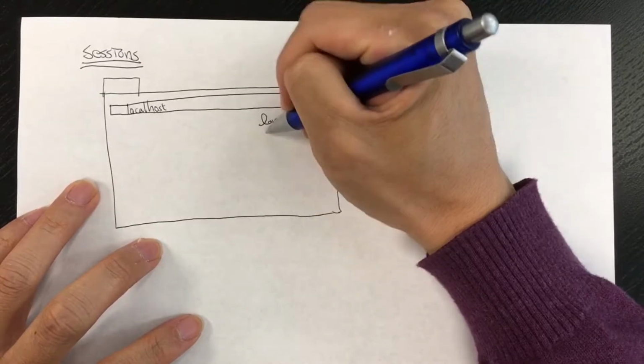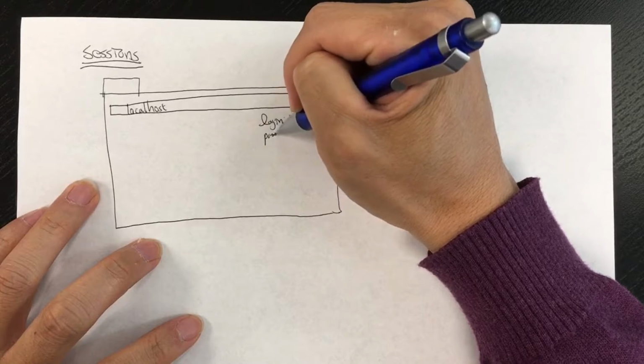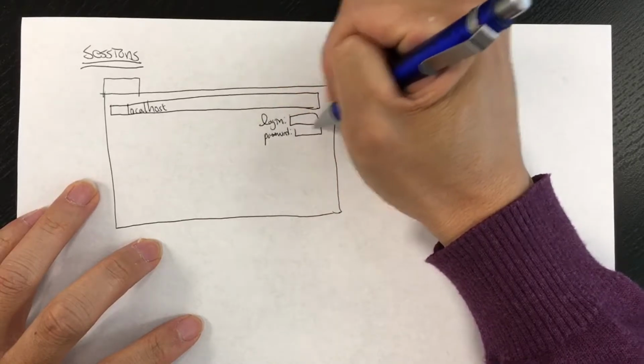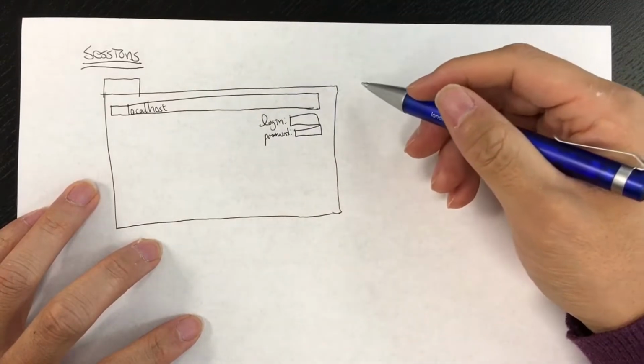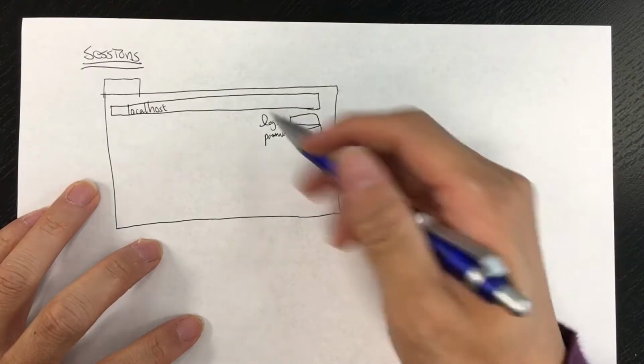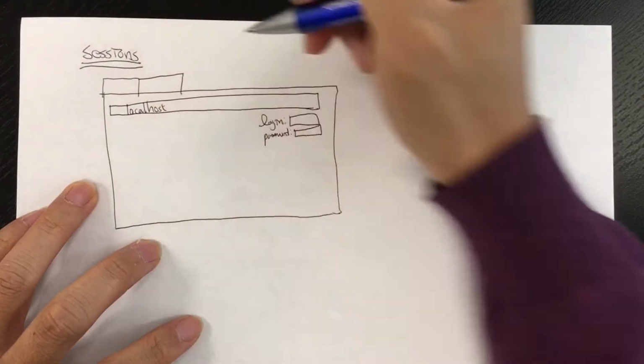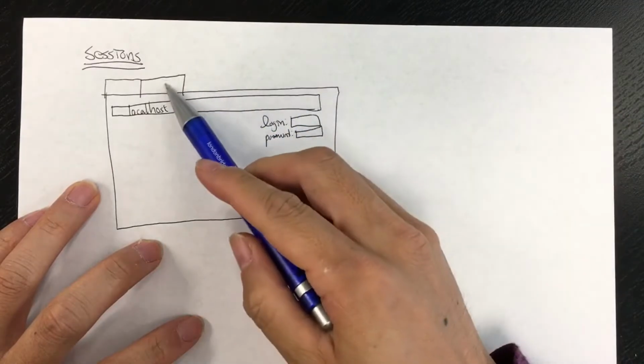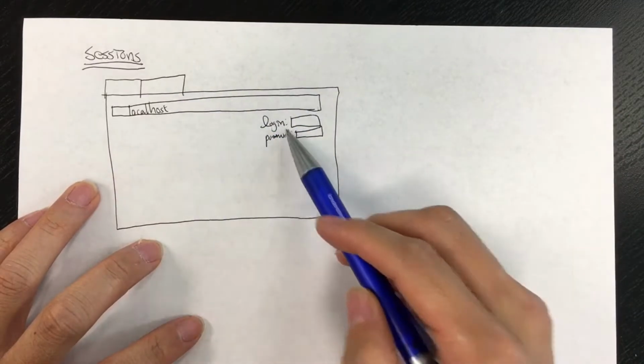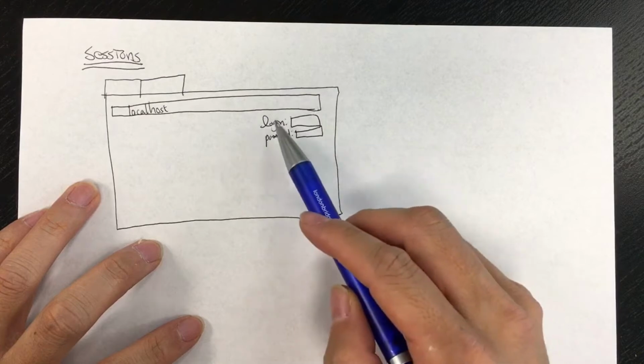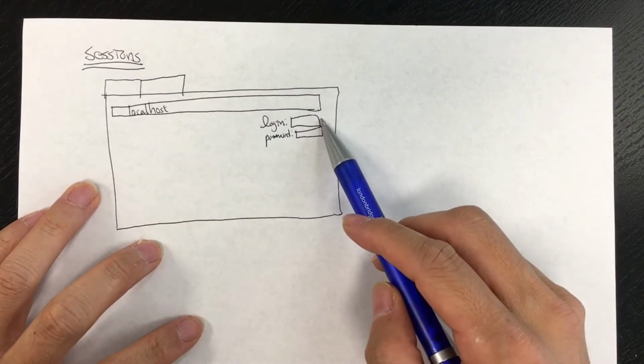So let's say that you logged in, and you're going through the site. Now, if you already logged in, and if you open another tab, what if it shows you another page where it doesn't even have it, like login again?